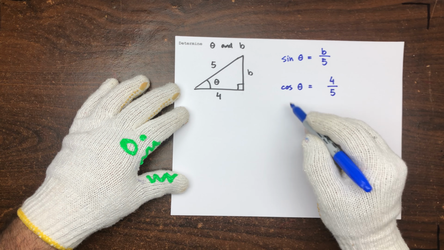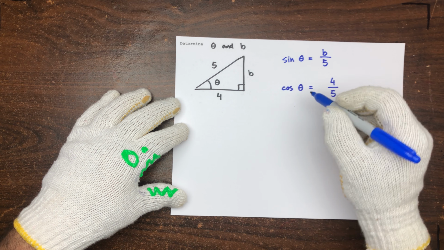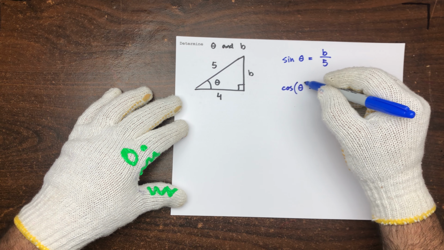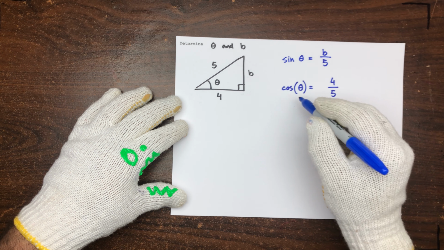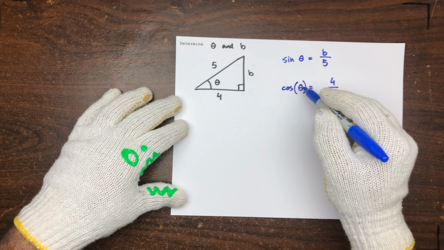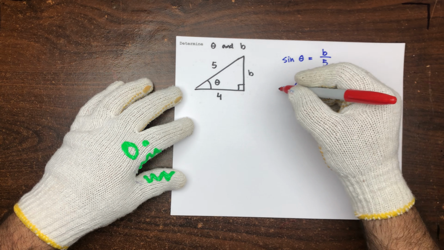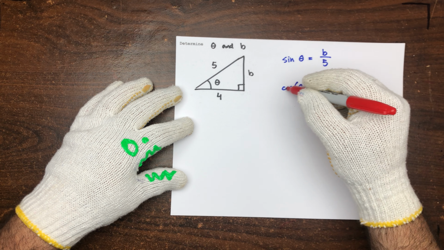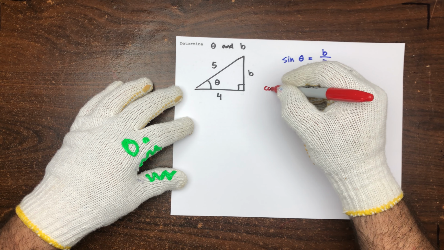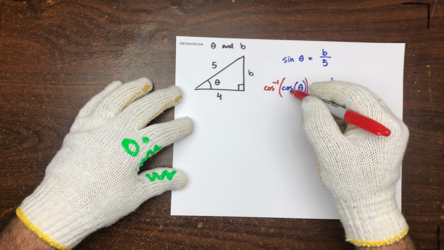Now, how do I get rid of this cosine? I can't divide by cosine because this is not multiplied. Remember, this is cosine of the angle. This is not a multiplication operator. This is cosine of theta. The only way to get rid of this is using the inverse function operator, essentially. Cosine inverse of this will annihilate this function.